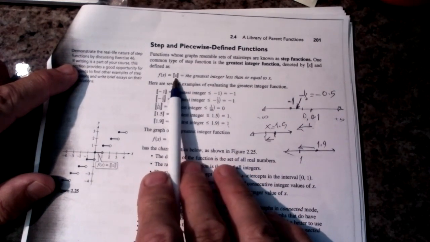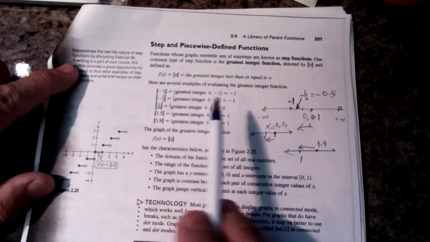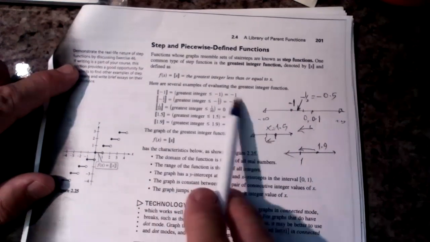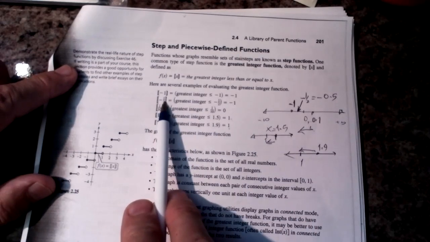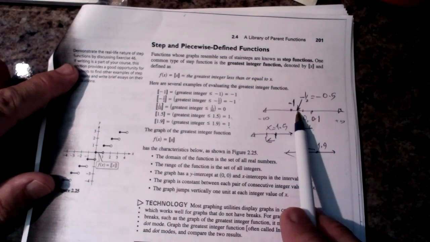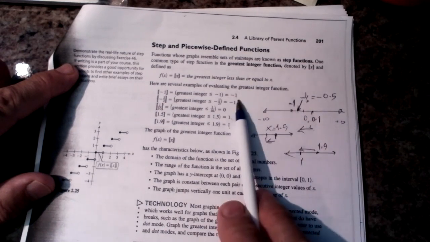If it's a decimal, then you move to the left to find the whole number. For instance, here x is negative 1. It's a whole number, so y is negative 1. That's fine. But here, x is minus 0.5. If x is not a whole number, you move to the left to find the very first whole number, which is negative 1. That would be your y value.